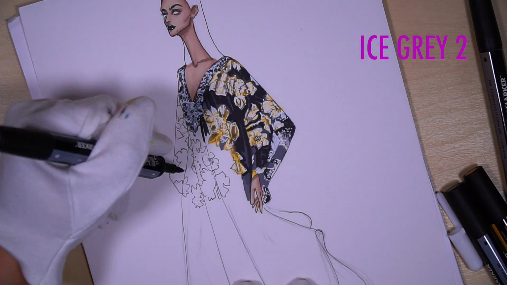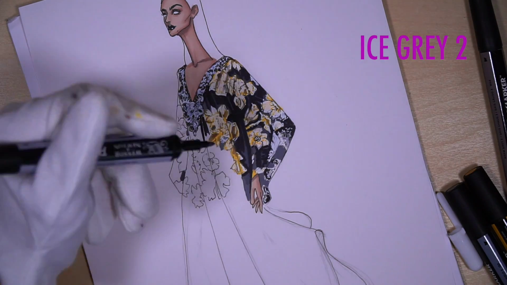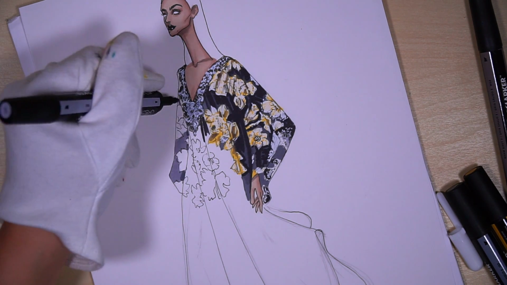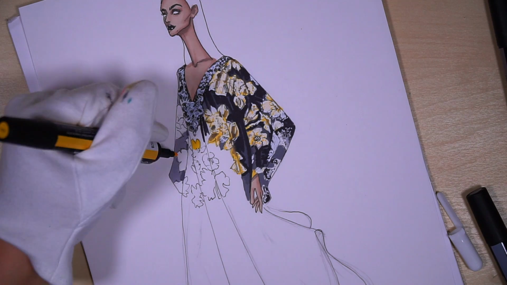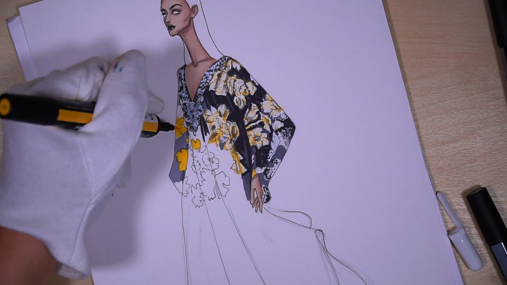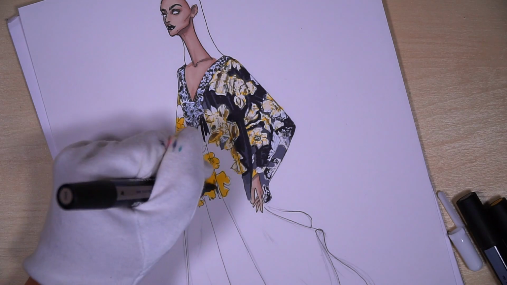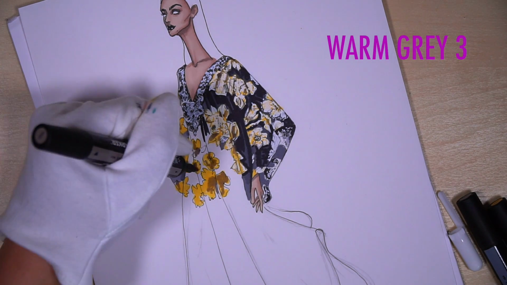For the lighter parts, I'm using ice gray 2 and adding ice gray 3, ice gray 5, so it's just playing around. For the warm yellow color, I'm using warm gray 3.